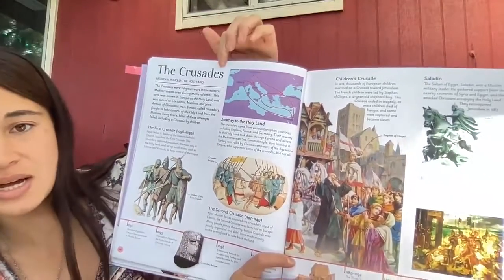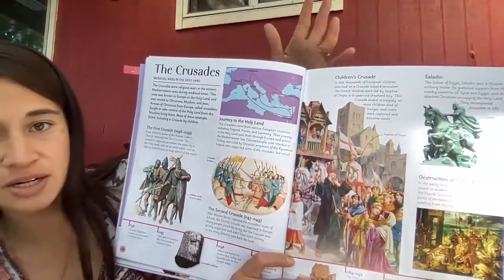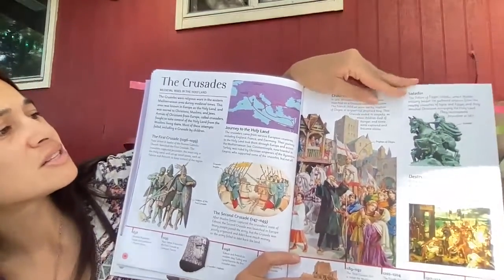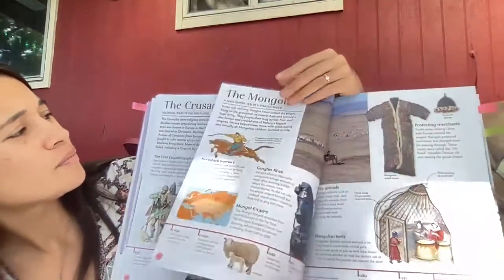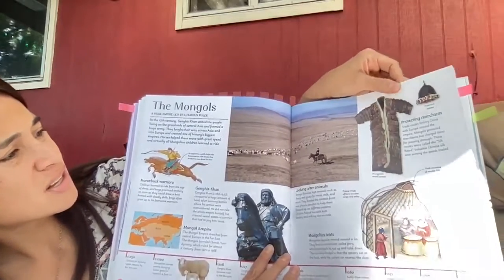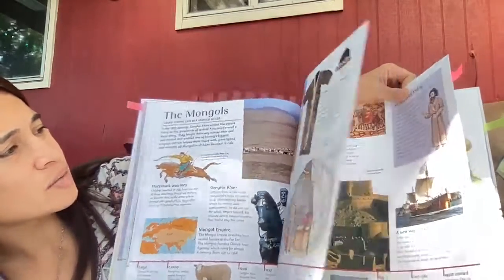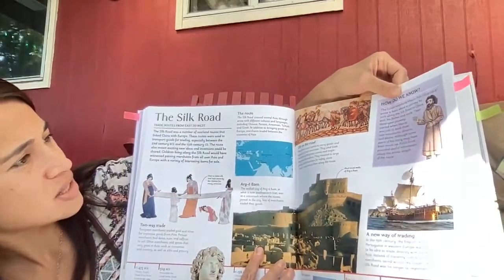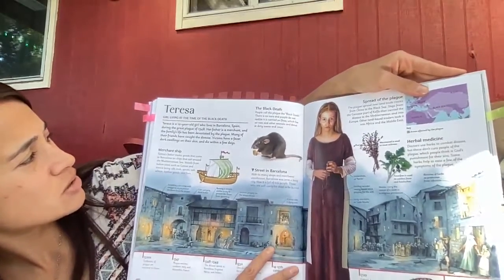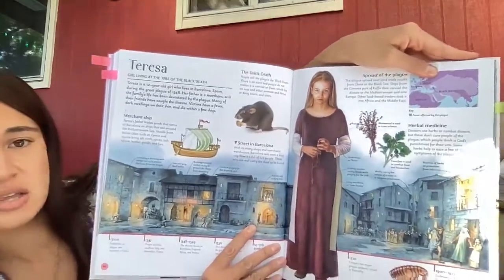It'll just show something that was going on during that time, like the Crusades. Let's see what else. The Mongols. It goes on and on. But what I really like, as I said, is the pictures. I think the pictures are so neat. Now here's Teresa, a girl living at the time of the Black Death.